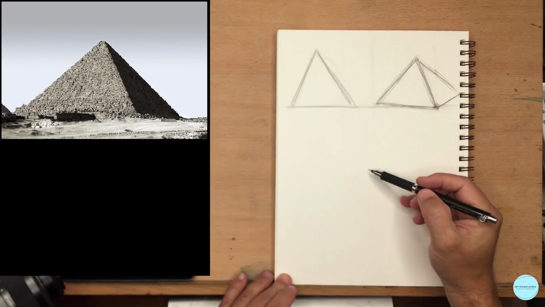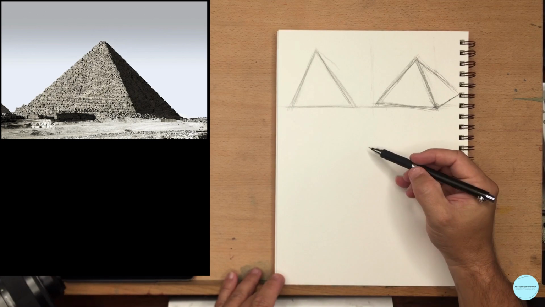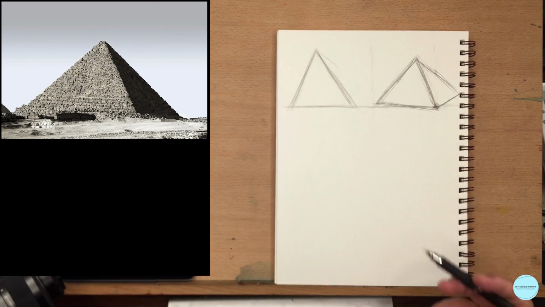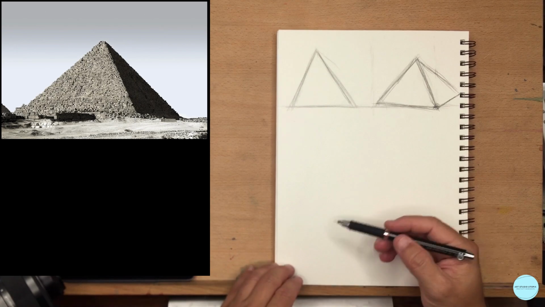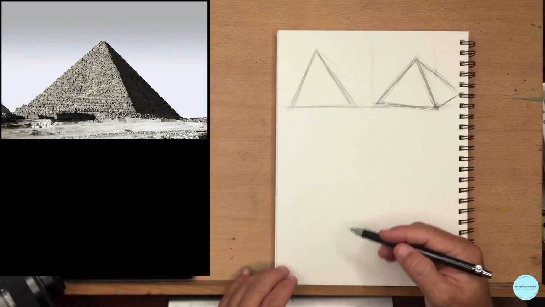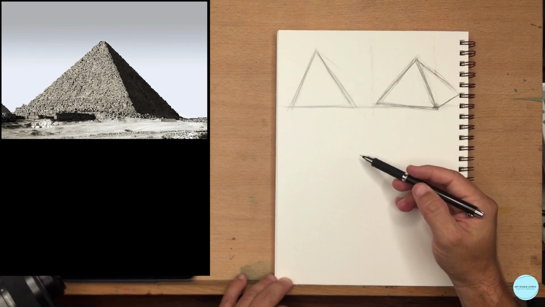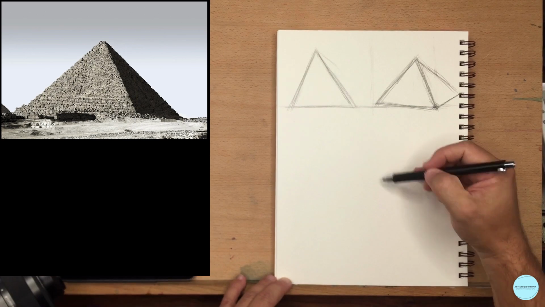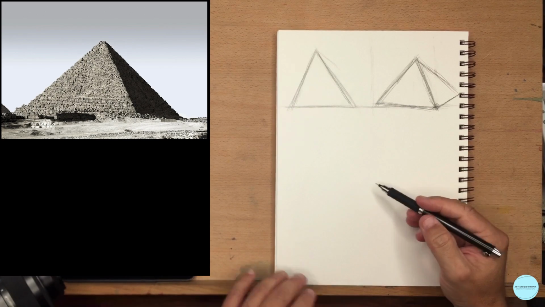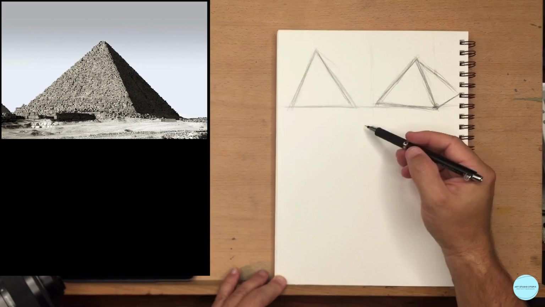Now that I know the angles I'm looking for, I want you to just freely sketch. I don't want you to overthink what the angle is supposed to be, what that line is supposed to measure in terms of degrees. But what I do want is for you to have a sense of proportion and composition.